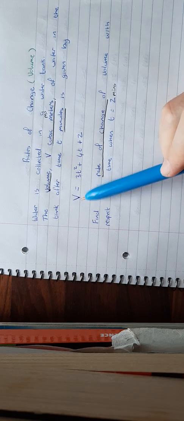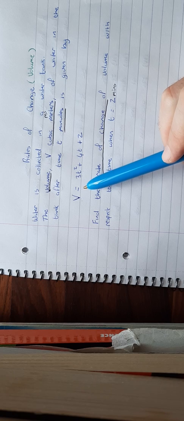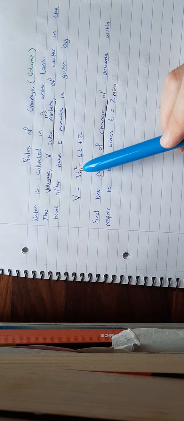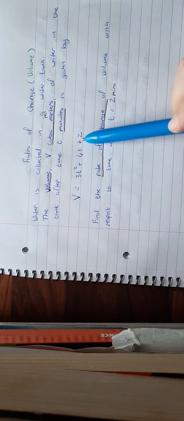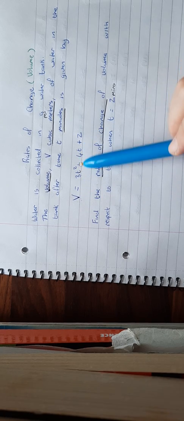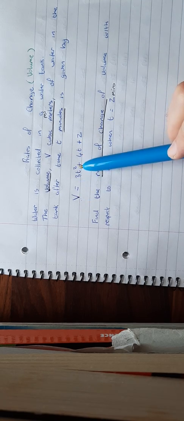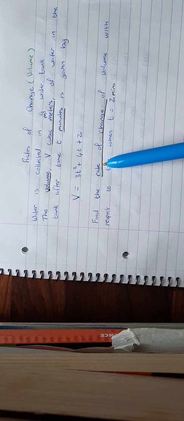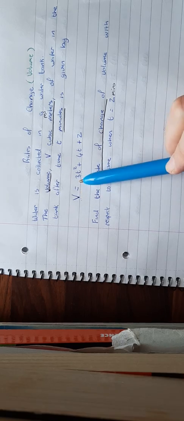Okay, so basically this function describes the filling of a water tank. This represents volume and this represents time. If this represents the volume, you can pick any particular time and plug it into this expression, and it'll give you the volume at that particular time. Now, what it's actually asking for is the rate of change of volume with respect to time. So you're getting the first derivative of this.